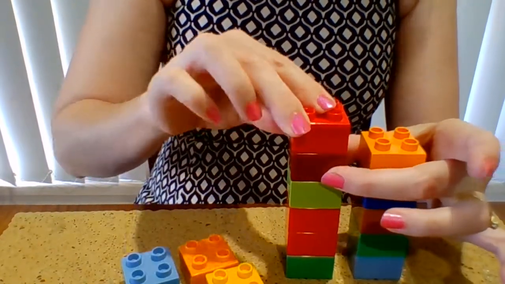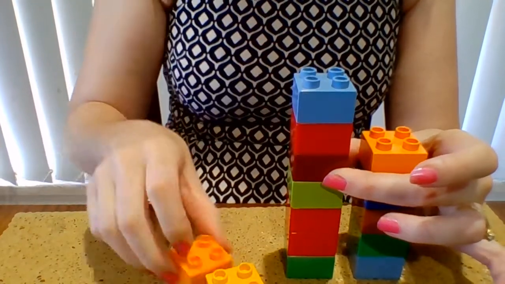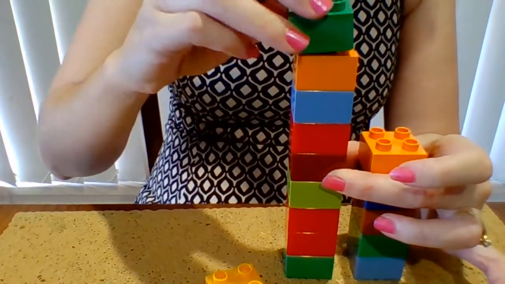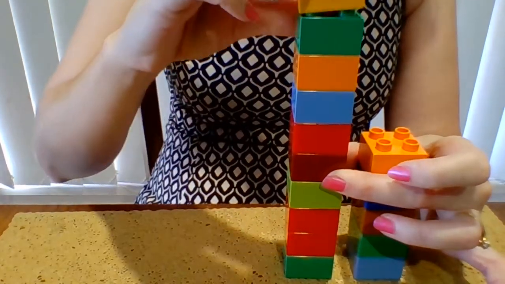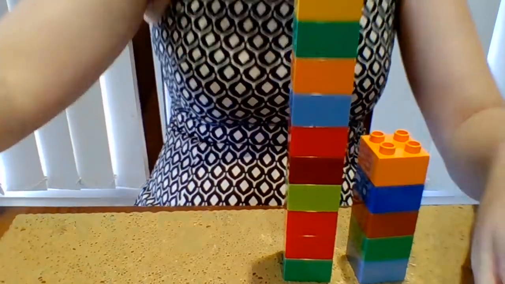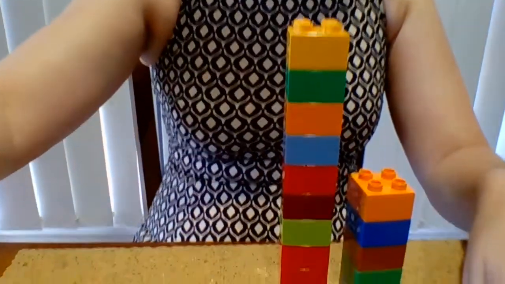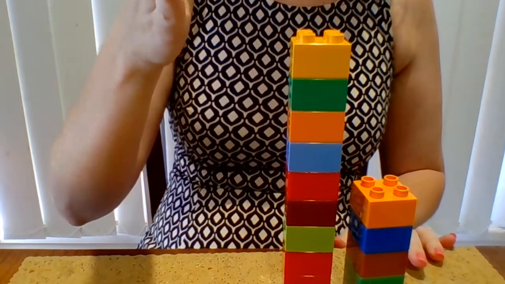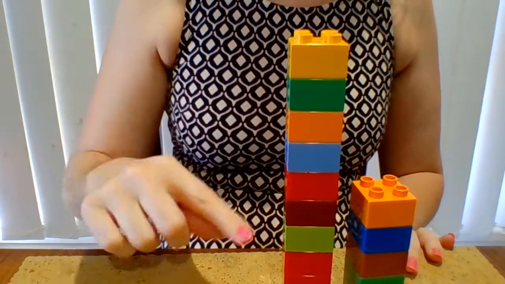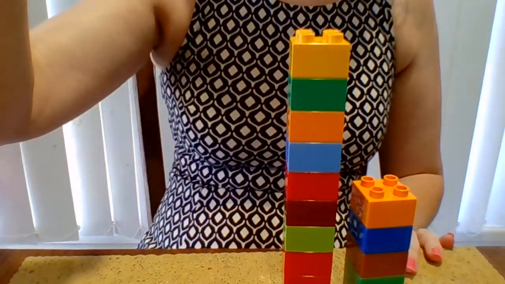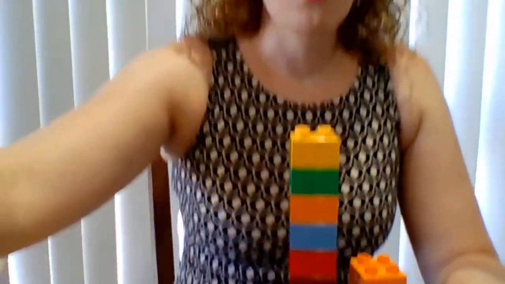So 6, 7, 8, 9, 10. Then my next tower that I would make would have another 5 on the top. So I want you to go ahead, pause the video, and I want you to make your growing pattern using the 5s counting pattern.